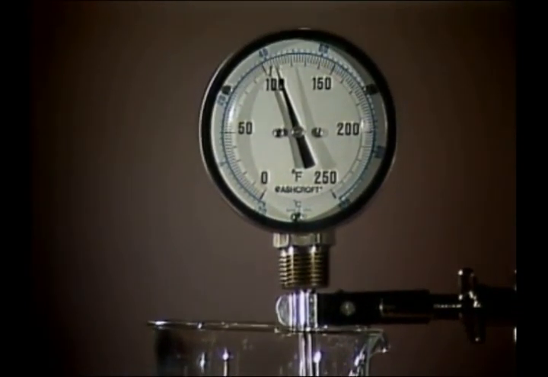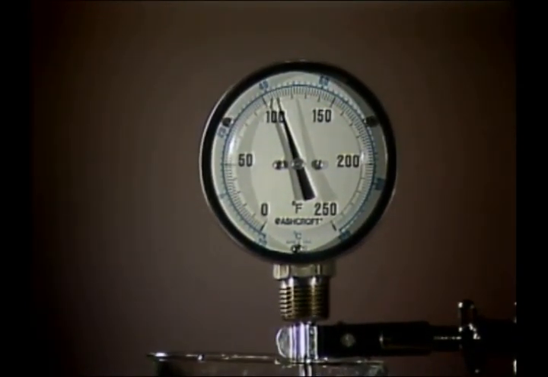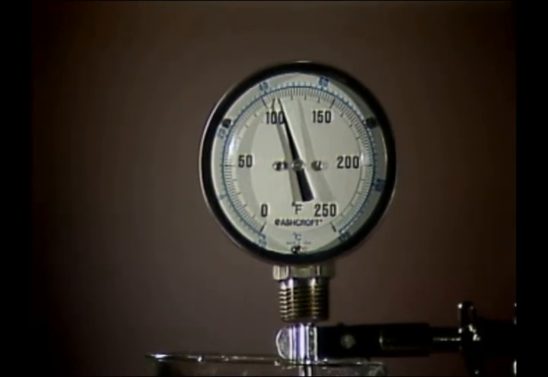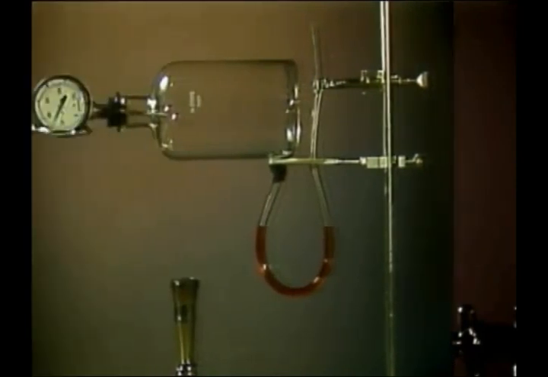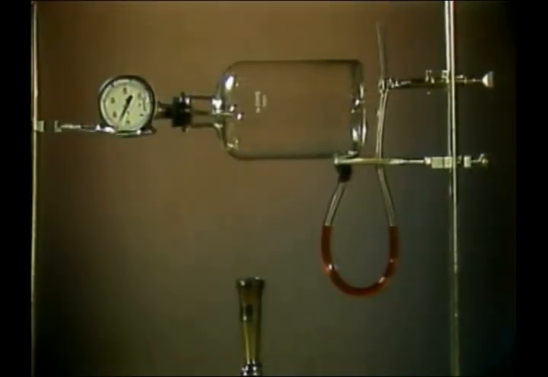of heat. One effect is seen on this thermometer. The temperature is rising, indicating that heat is being added to the water. Here's another example. This container is filled with air, a gas. Connected to the container are a thermometer and a makeshift manometer, which indicates pressure changes.